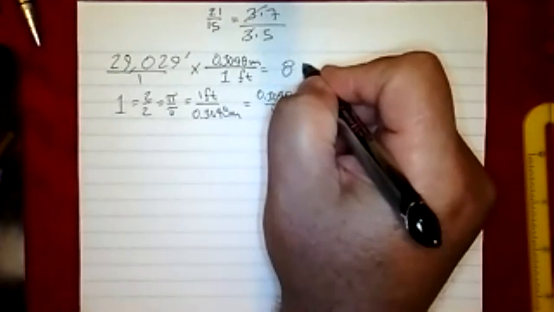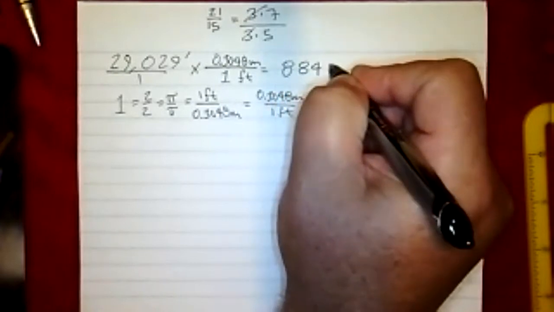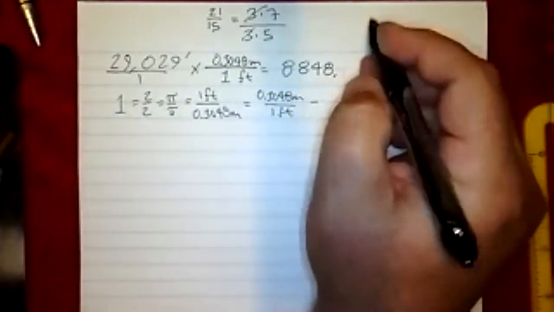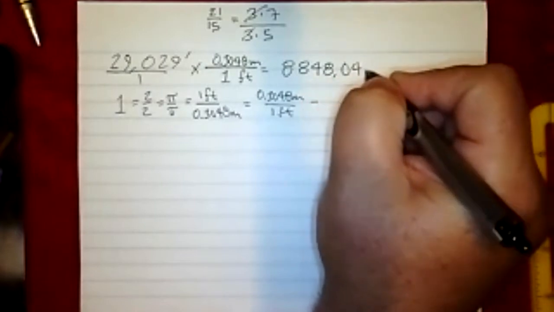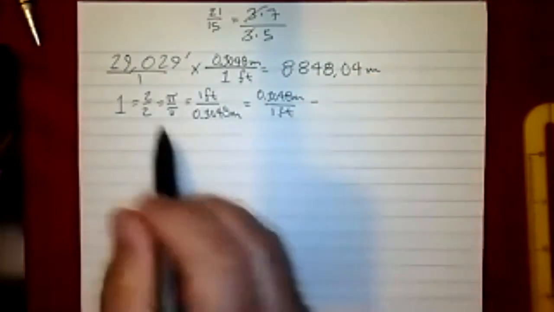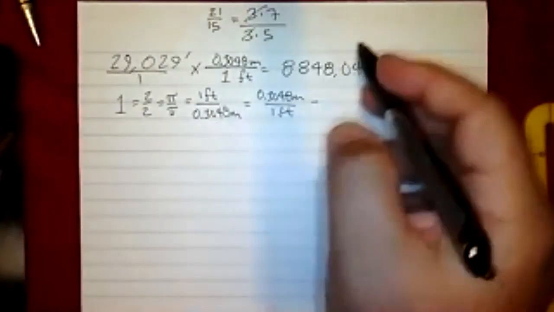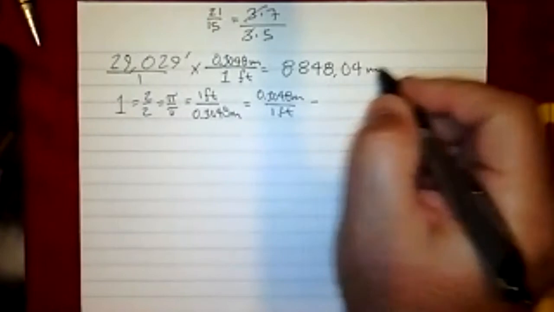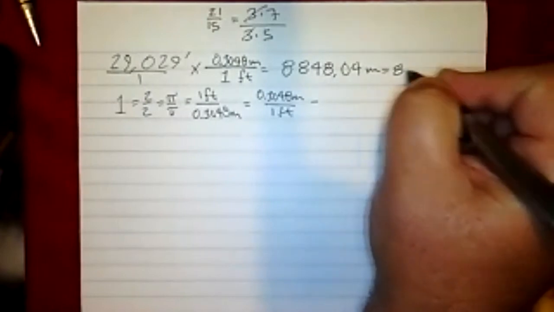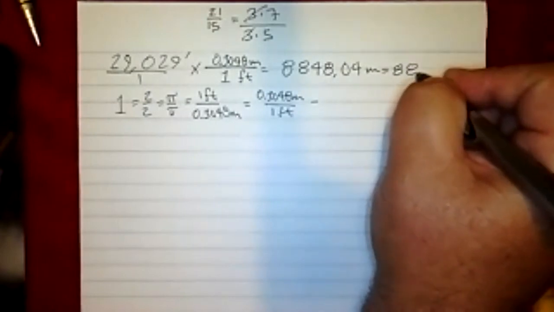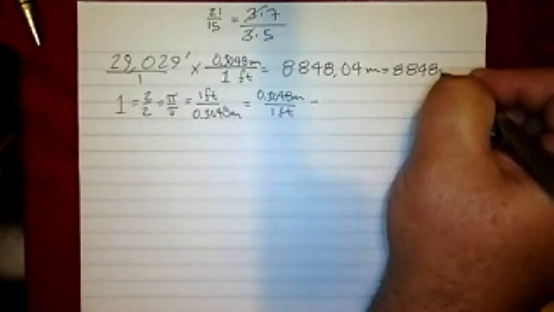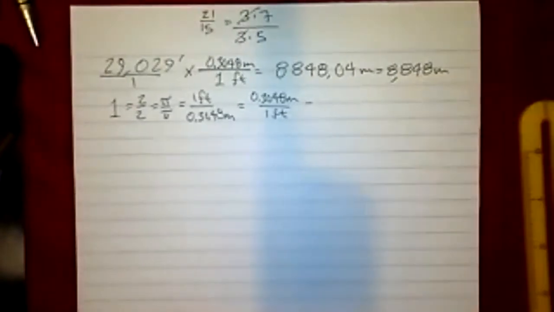8,848.0.04 meters. Now, I had 5 sig figs here in principle, and I'll usually use 4 here. So technically, I really shouldn't be including these 2 digits. So I'll just call it 8,848 meters. So that's how we convert, for instance, the height of Mount Everest from feet to meters.